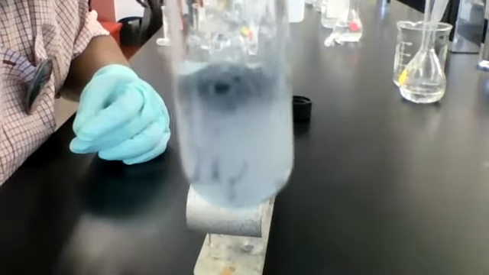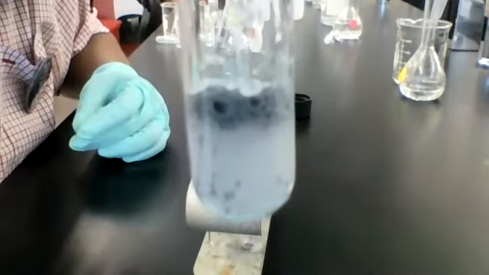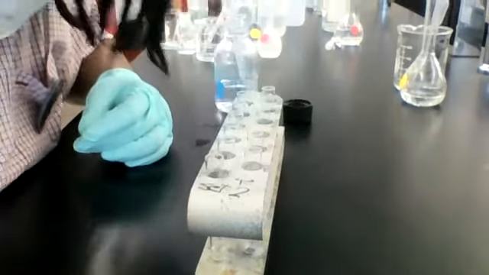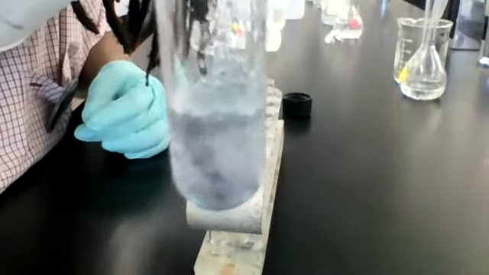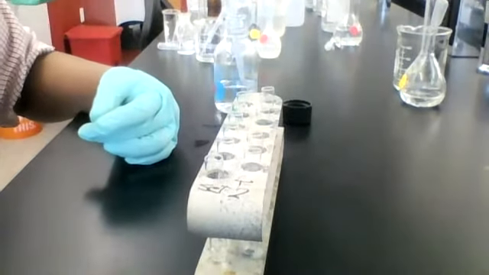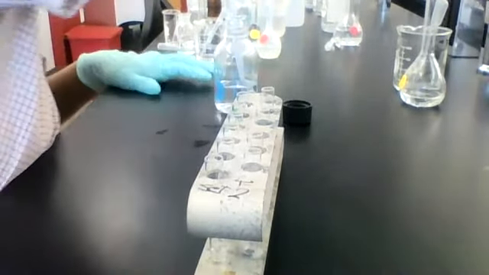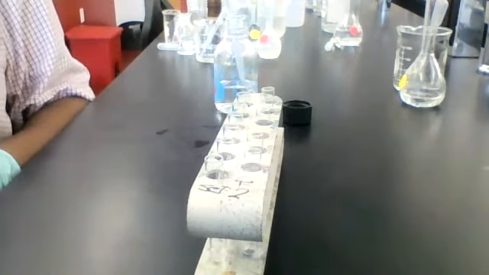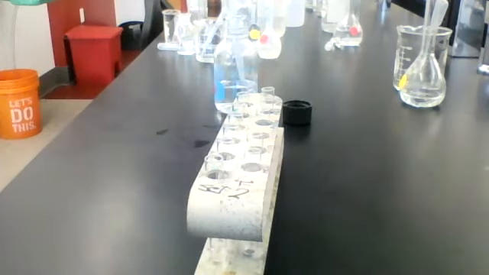The metal's clumping up near the top again because of the bubbling. So it's going pretty fast. But the bubbling is not as intense. Is it warm? Not good.